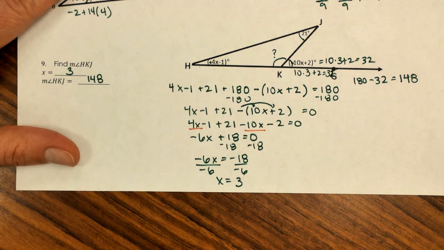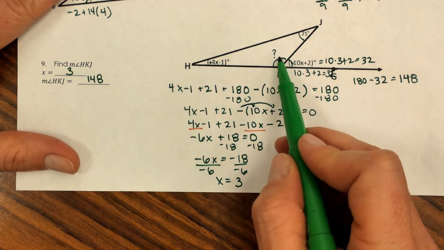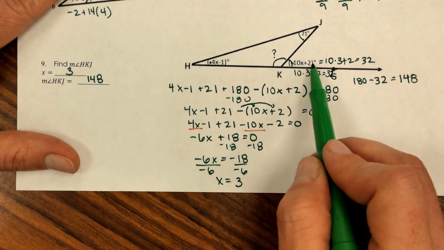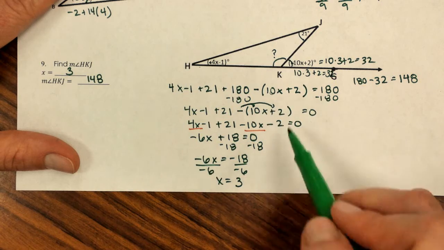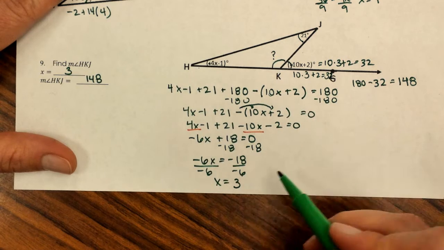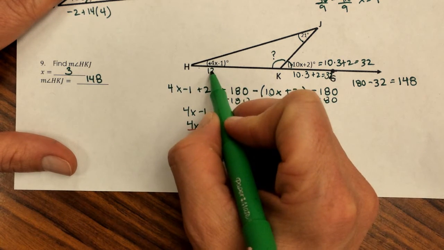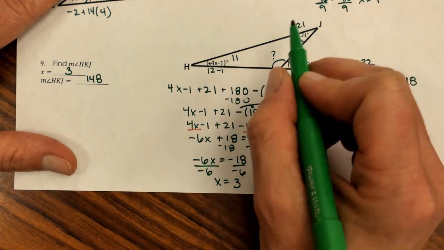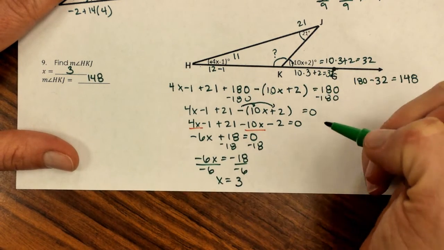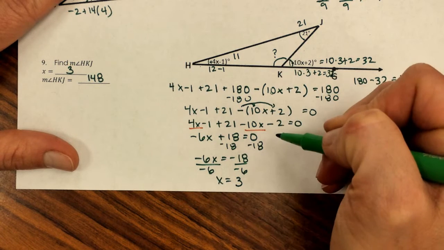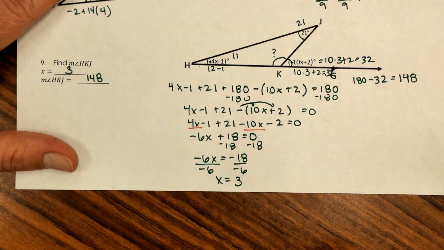All right. Again, it's tough because this is 180 minus this here. And so we had to plug in this expression for what we were missing, and then plug it in again. So we could have also checked that. If we plug in 3 in here, it would be 12 minus 1, which equals 11, and this is 21. So 21 and 11 are 32, and 32 plus what equals 180, because the interior angles must equal 180. And so we get 148. All right.